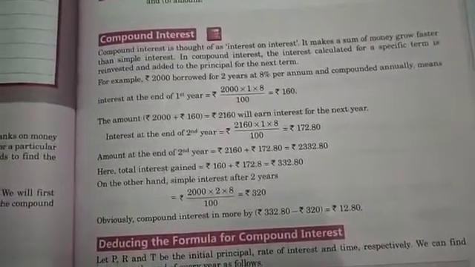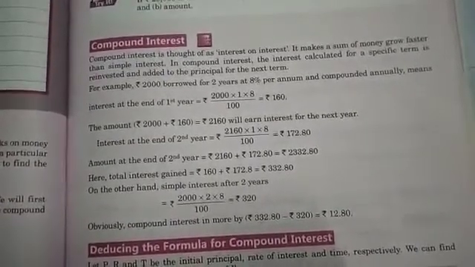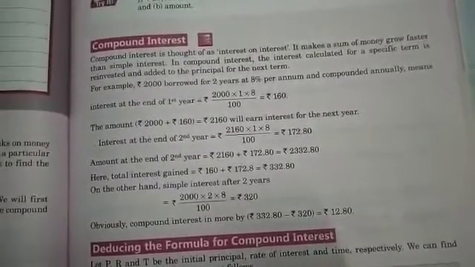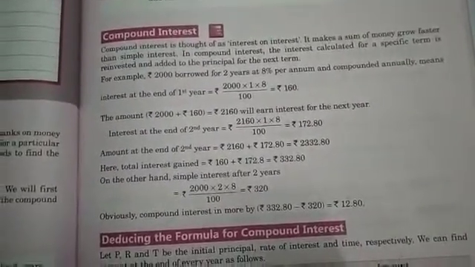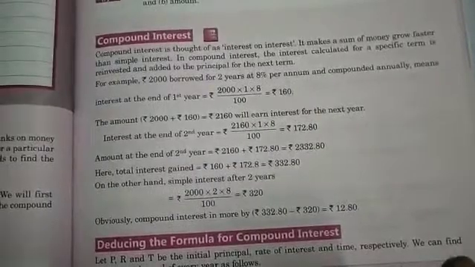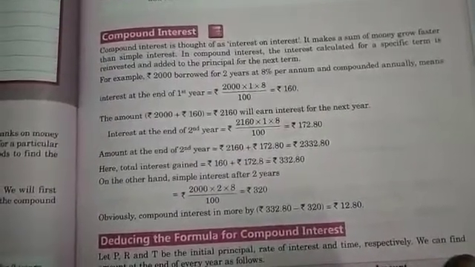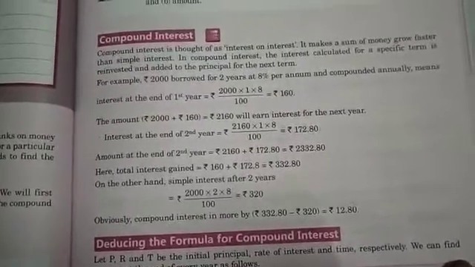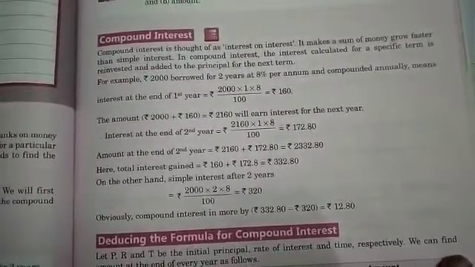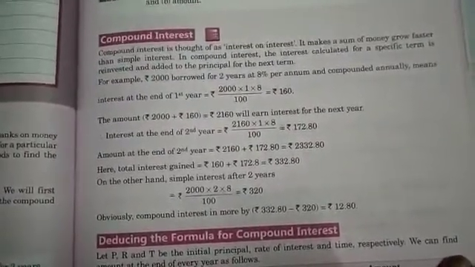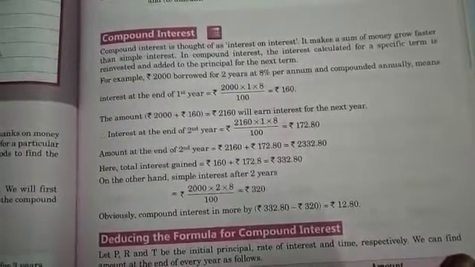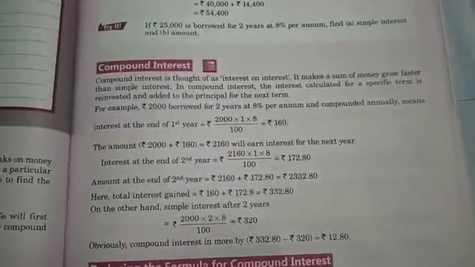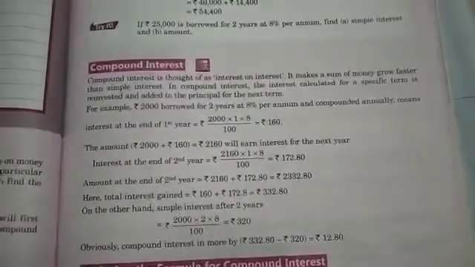Your interest rate will be the same, but your sum will be changing every year. In simple interest, the principal was the same. The years may be 2, 3, 5, 7 years, but the interest rate was the same, the principal amount was the same, and you have to give the interest on that particular sum.